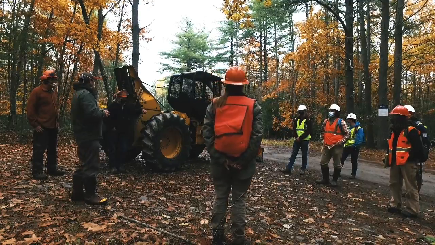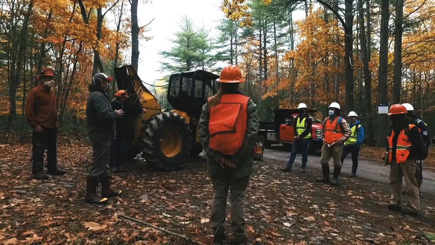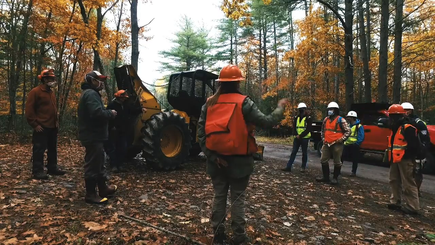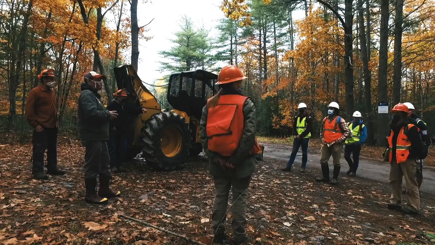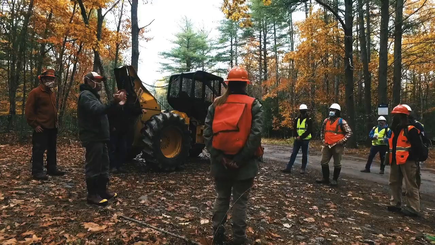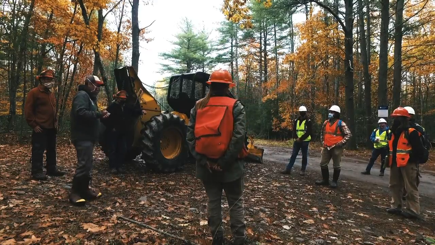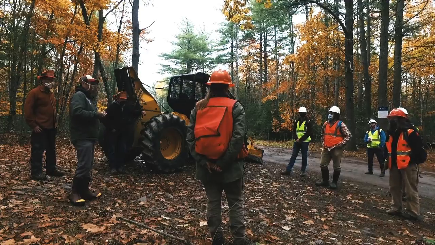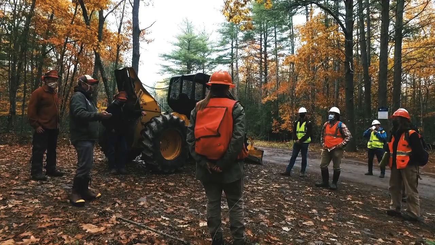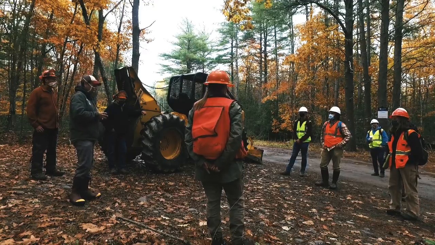There's a map, very importantly, of the harvest area, and a description of how it will be laid out and marked. So what's the flagging color going to be that shows the edge of the harvest area? If I'm near a property boundary, how is the property boundary marked? I don't want to cut on the neighbor's property. It's called a timber trespass, and those are never fun.